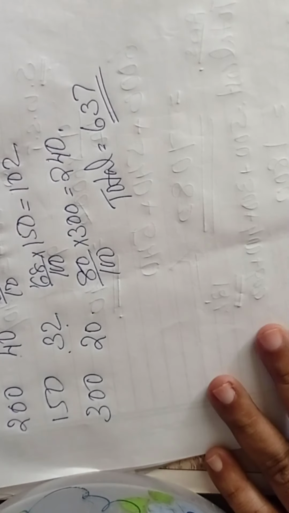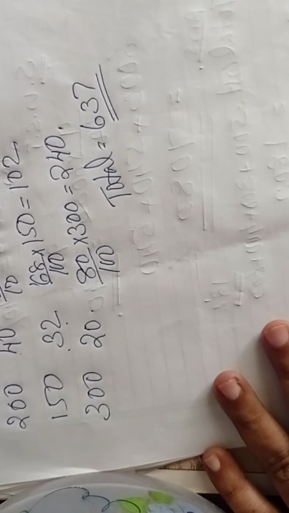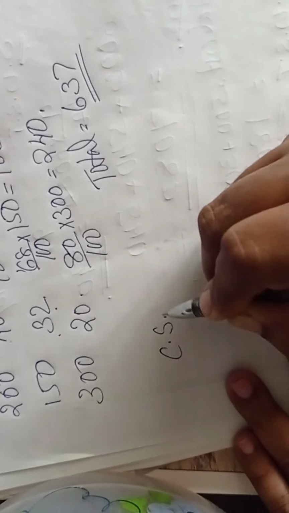Now listen. Read the question. The last sentence says the rate of GST is 12%. And in the above line, what is written? Intrastate transaction. What is the meaning of intrastate? Within the state. From Trivandrum to Kollam, or from Alappuzha to Kasargod. Okay. 637. Therefore, two steps, CGST and SGST.